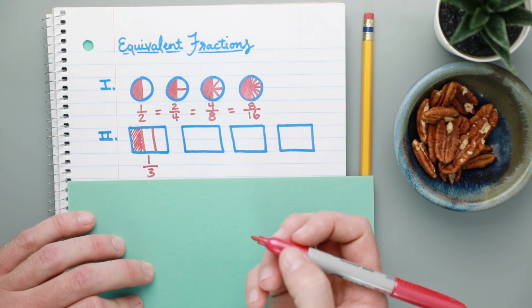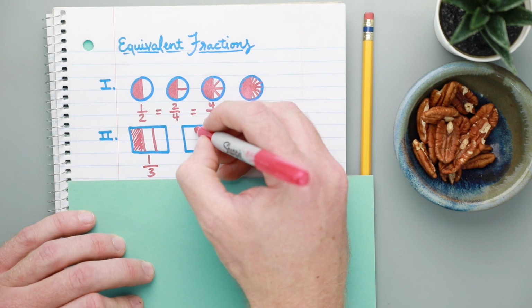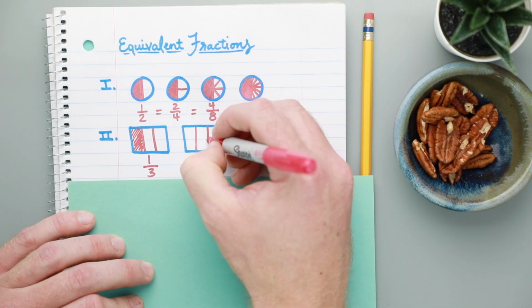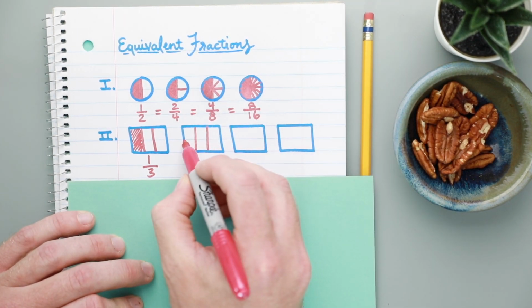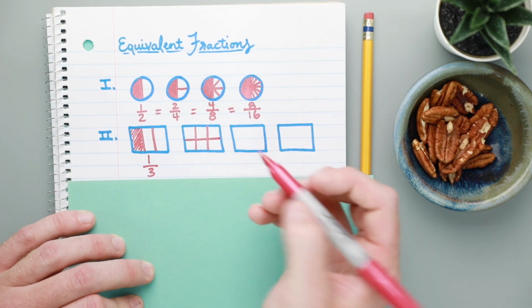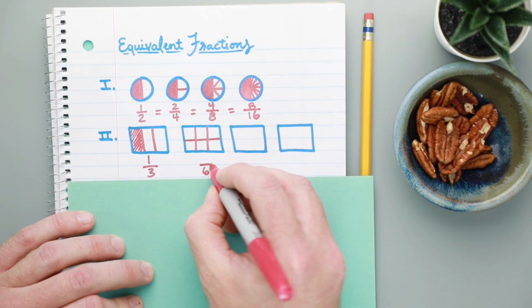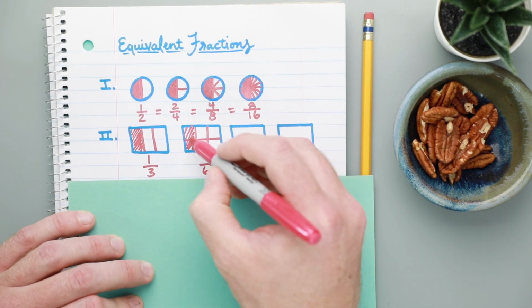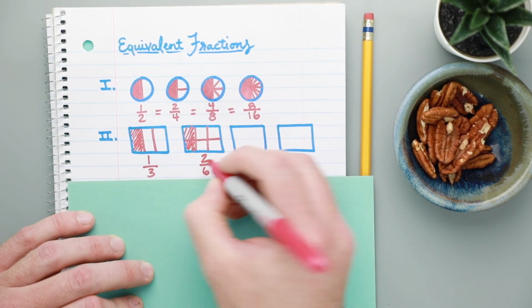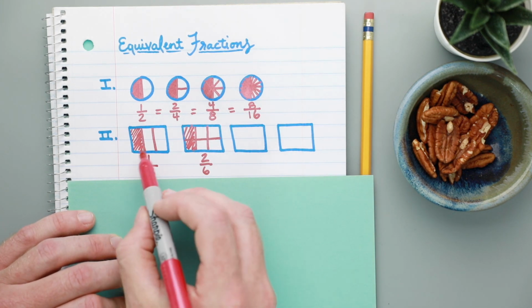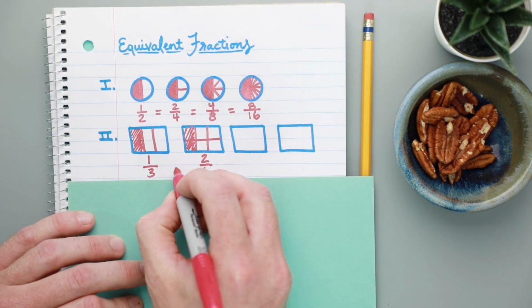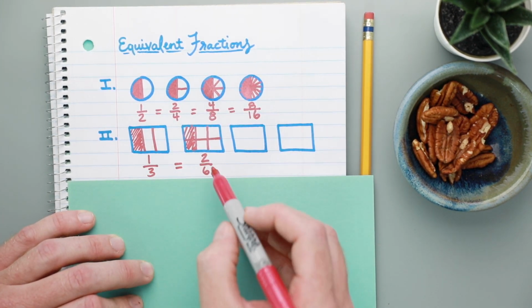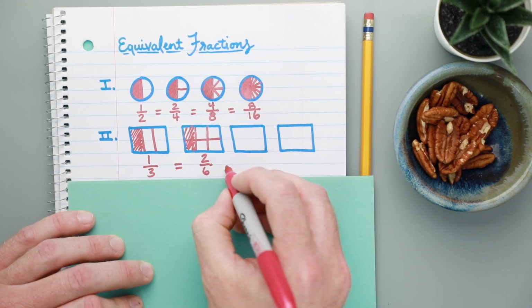Now remember, we're talking about equivalent fractions here. So if I do thirds again, but this time I cut those thirds in half, I now have 6 equal parts. And if I shade in 2 of those, 1, 2, I end up with 2/6. And if you look at our pictures, they're exactly the same. 1/3 is equivalent to 2/6.